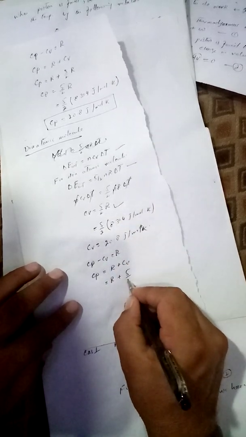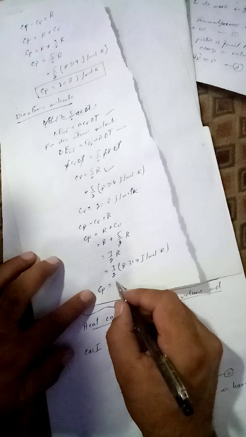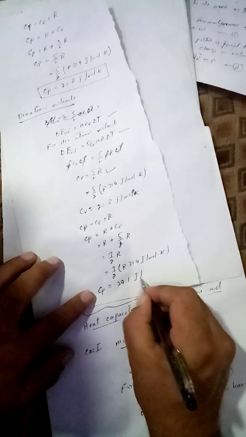Now again we have Cp minus Cv is equal to R. From this, Cp is equal to R plus Cv. Cv is 5 divided by 2 R for diatomic gas. From this we get 7 divided by 2 R. If we put the value of R here, 8.314 joule per mole per Kelvin, we get the final expression: Cp is 29.1 joule per mole per Kelvin. So we also calculated the specific heat at constant volume and at constant pressure for diatomic gases.